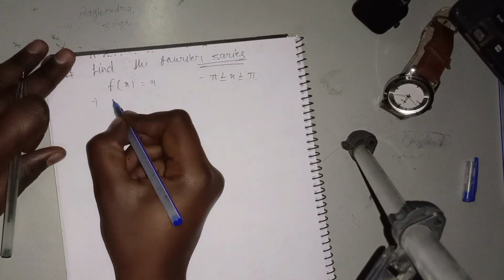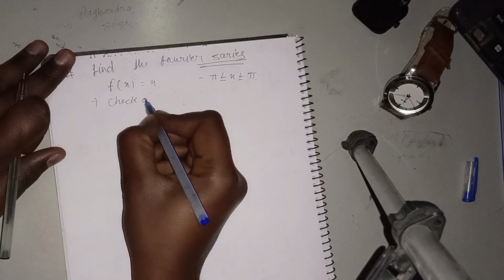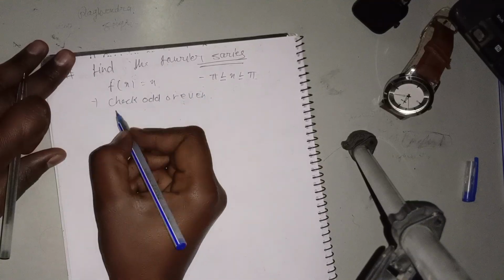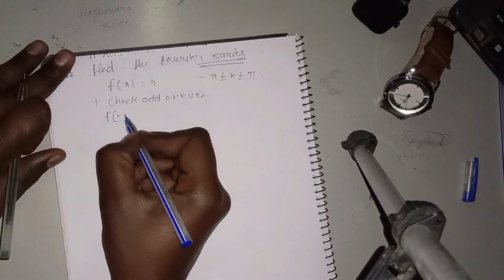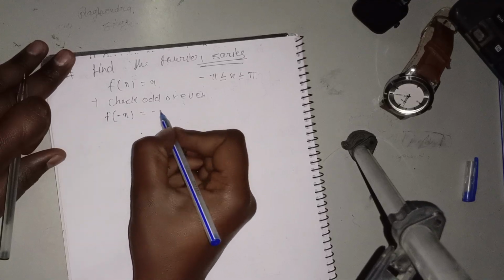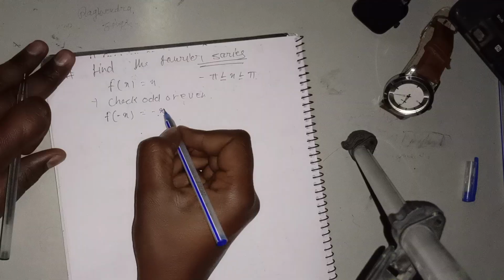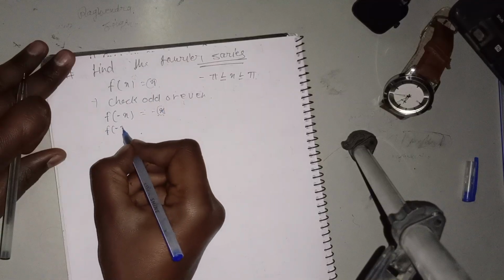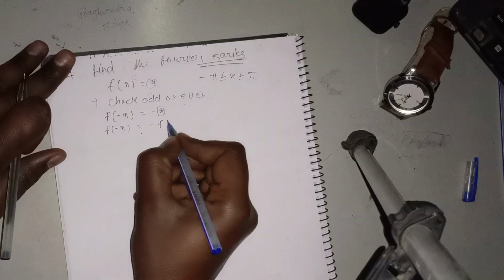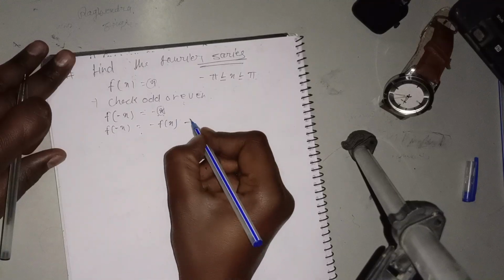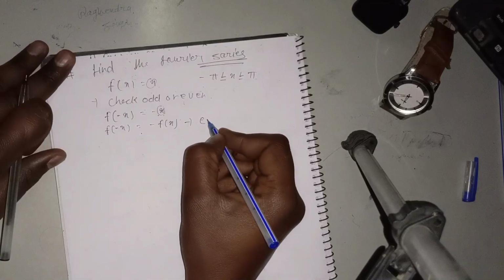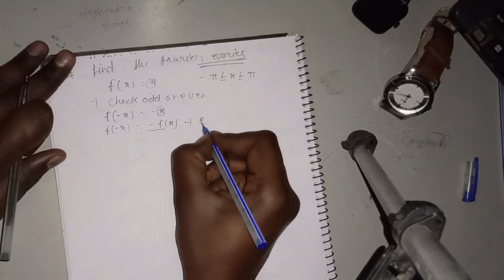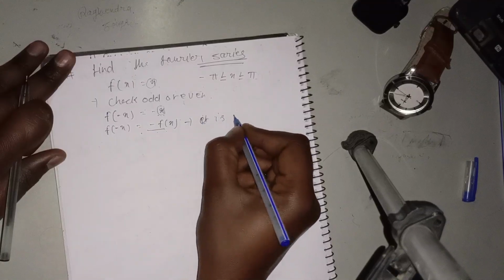To check odd or even, what we used to do is in place of x we put minus x, and then here we also get minus x, and here what was it, it was f of x, so f of minus x is minus f of x. So what is this? Here the result is negative, so it is an odd function.